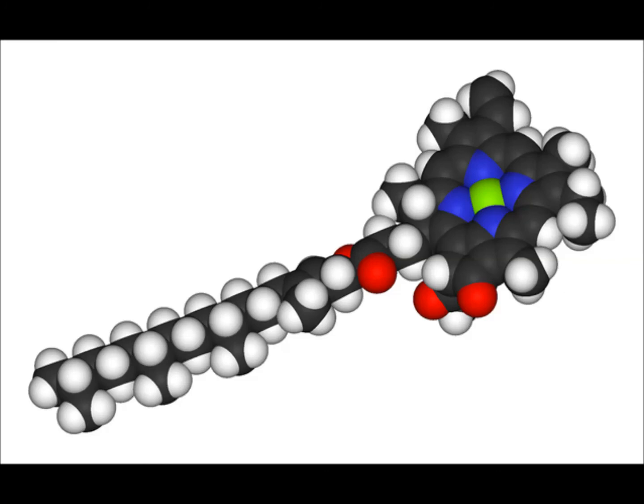So this is really unique to chlorophylls. This is actually like one of the first times this element was found in an organism. So it's important to memorize this one.